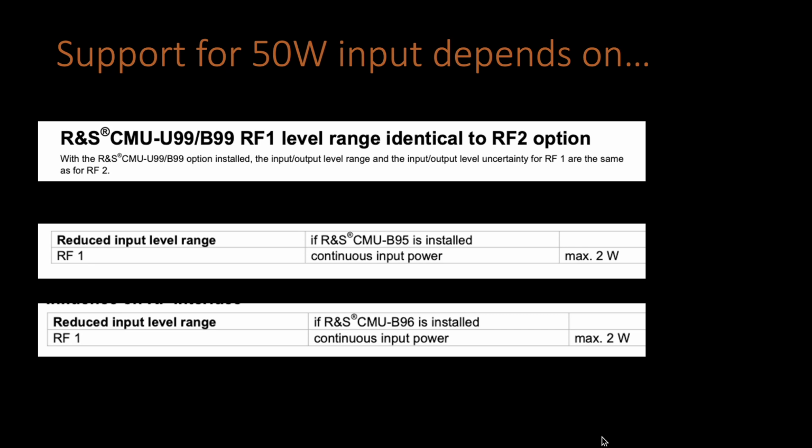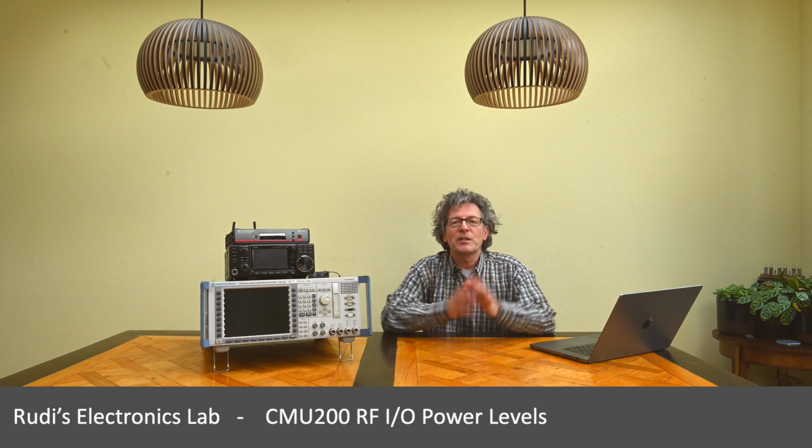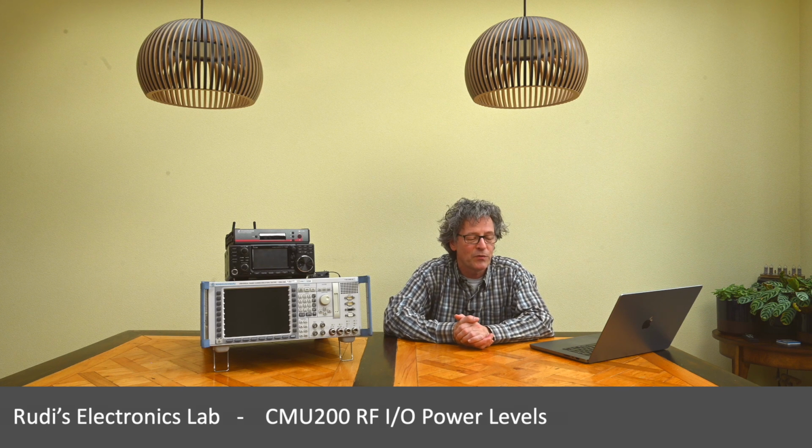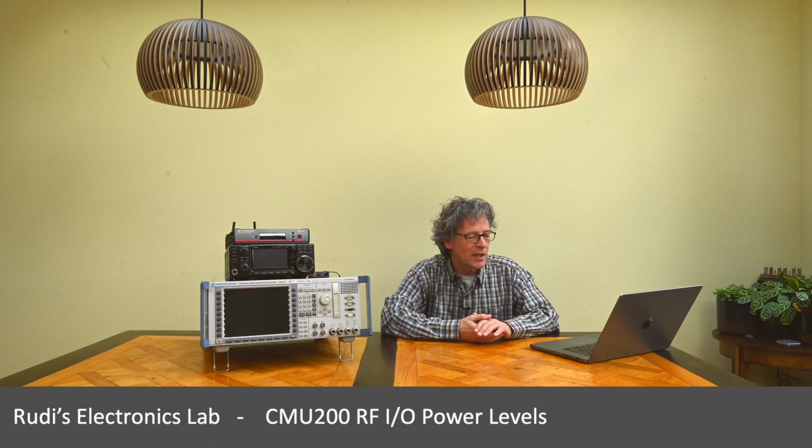Further on, it may also depend whether certain additional signal generators are installed. If the so-called B95 generator is installed, we got a limitation on the RF1 port, and if we got the B96 unit installed, we got a limitation on the RF1 port. Now, I spent quite a while trying to figure all that out, how that works out for the different versions of this device, the different configurations that I have myself. And actually I had to do quite a bit of testing as well, just to verify all of that, because I couldn't work out exactly all the combinations just looking at the data sheet alone.